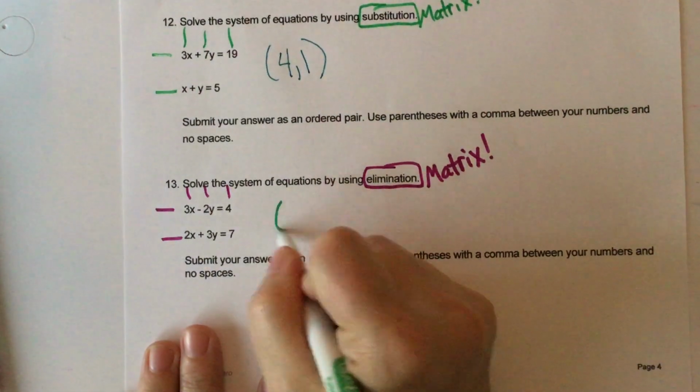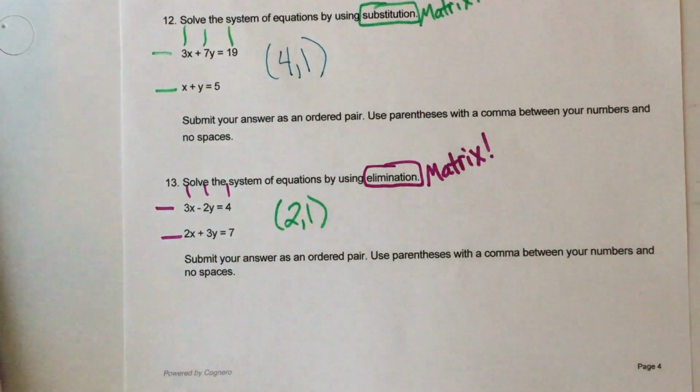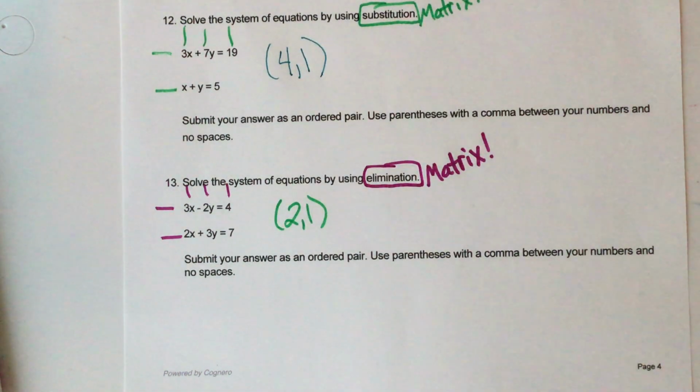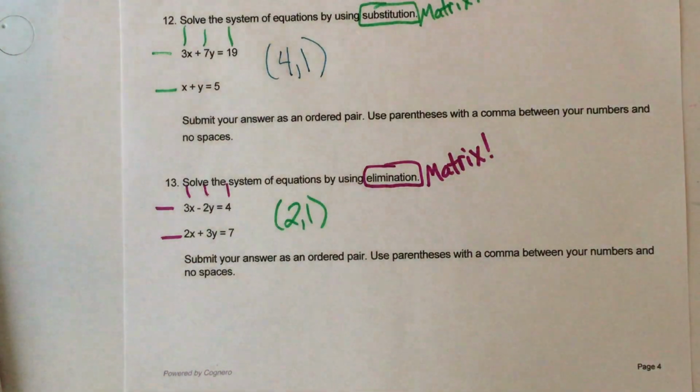And yes, I could have solved this by hand, but I chose not to. And when you take your test, you're welcome to do the same. Okay, we're almost there.